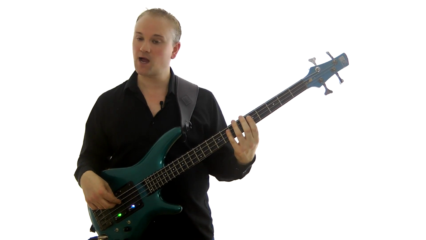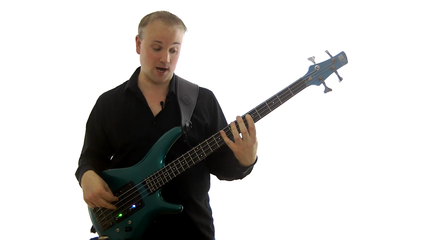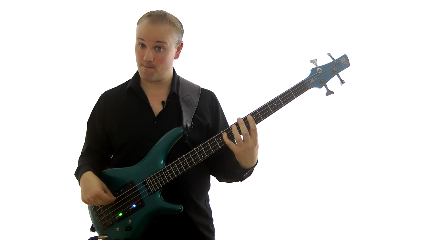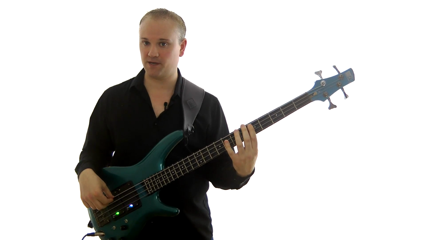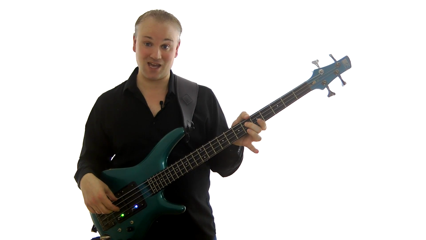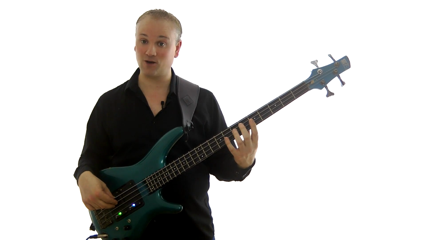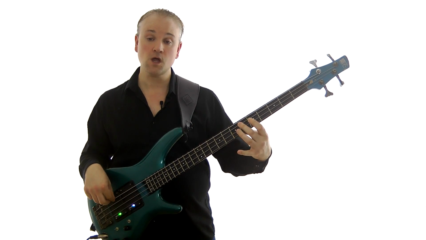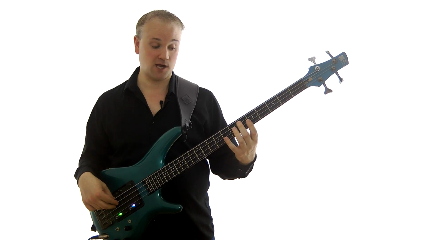Then we move to D, and we have the D minor triad, or the D minor 7 arpeggio. So then we move to E flat and we have the E flat augmented or the E flat major 7 sharp 5.